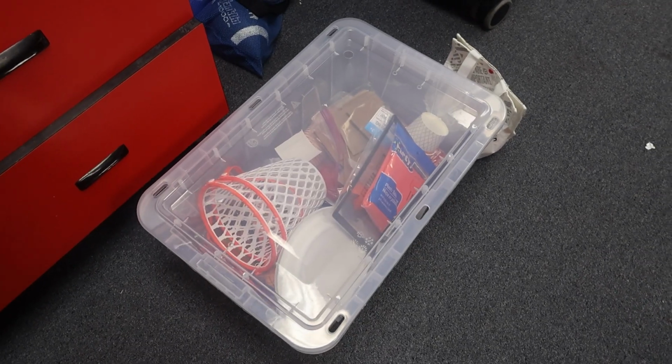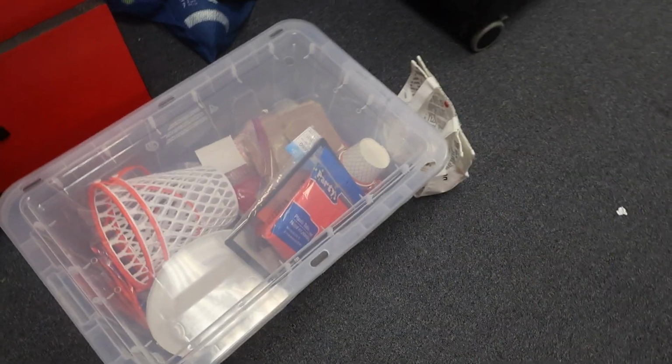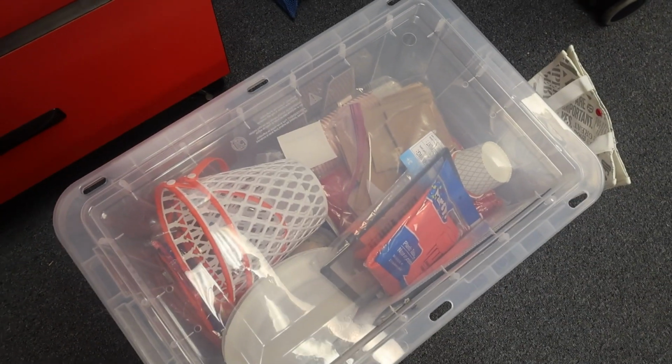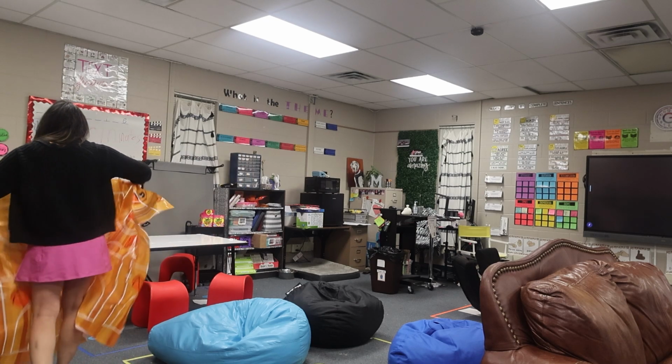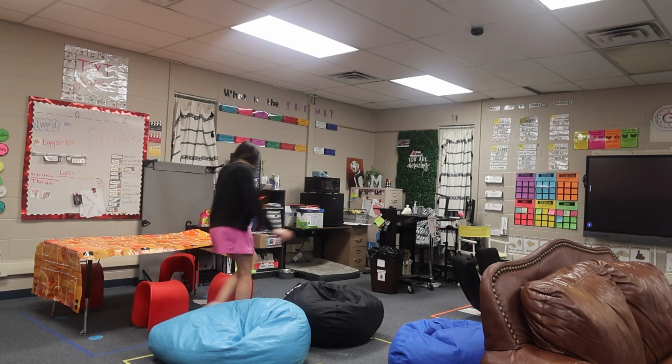Whenever I do a themed day in my classroom, I've learned to put all the materials inside a clear tote. This makes it really easy whenever I need to use it in a future year to just pull down that tote and bring it to the classroom.